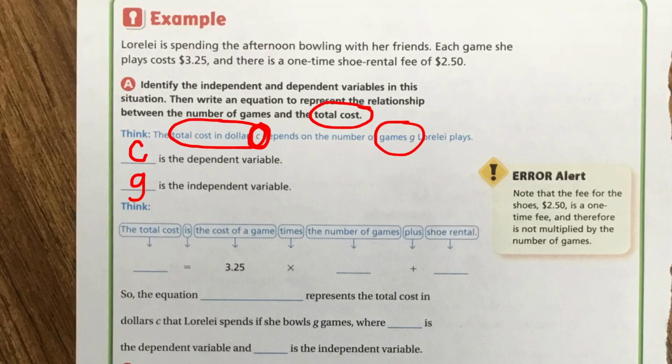Okay. So then I'm going to rewrite my equation. So I'm going to say the total cost C equals the cost of a game, so each game and the number of games, which I don't know yet, plus what? Shoe rental, which is what? Do you guys remember that word for that? Something that doesn't change in my equation? Constant, right? That's not going to change.